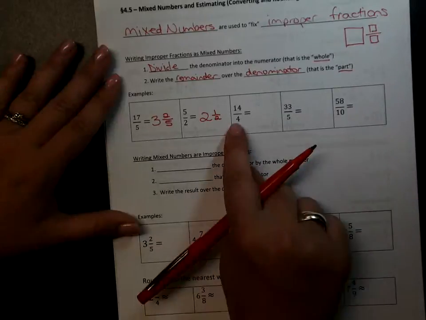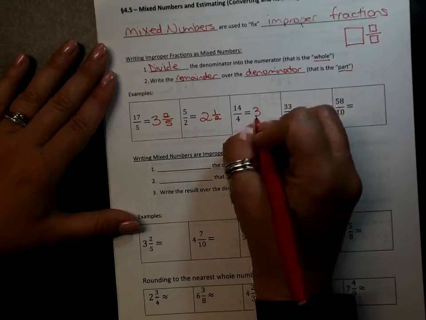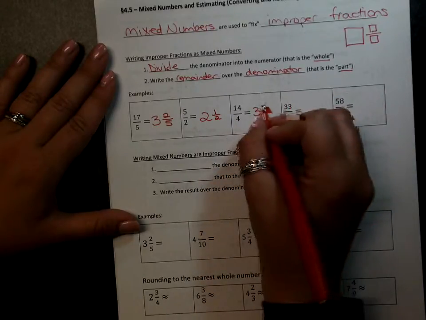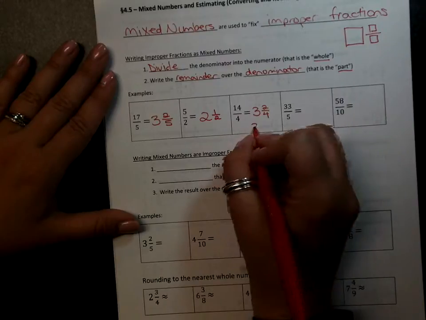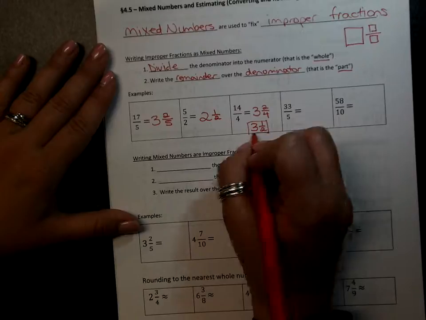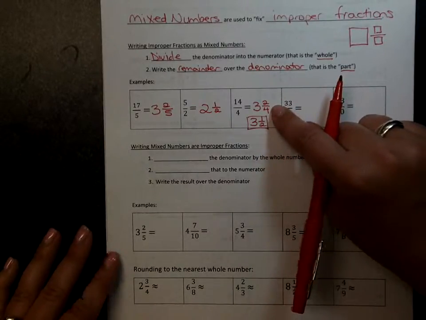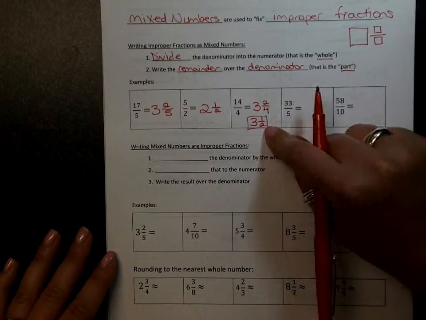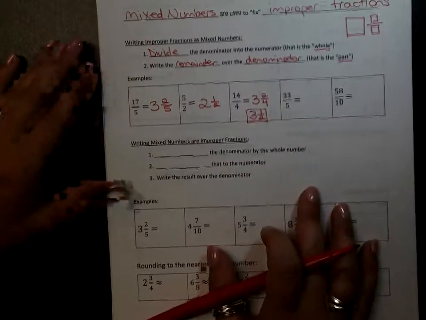Let's try that again. 4 goes into 14 3 times, and that gives me 2 left over. 2 out of 4, hopefully you'll recognize, can be reduced, and it will need to be reduced. So that's going to give you 3 1/2. So that would be what you would enter. So if you get to a remainder, and when you put it over the denominator it can be reduced, go ahead and reduce it. If you want to pause and try the last two, go right ahead.